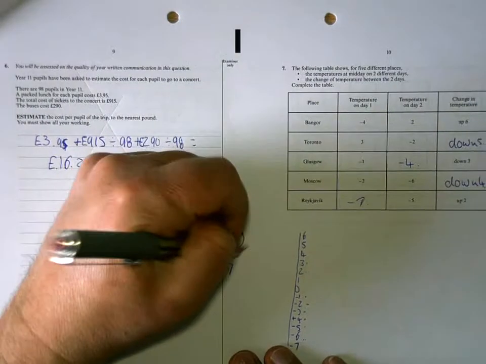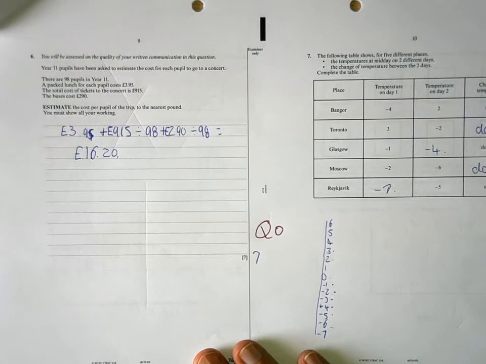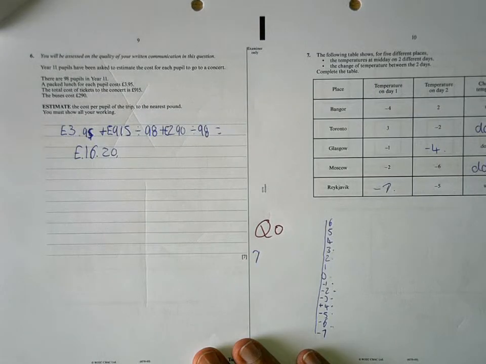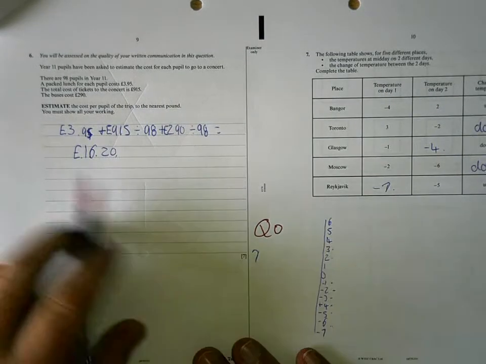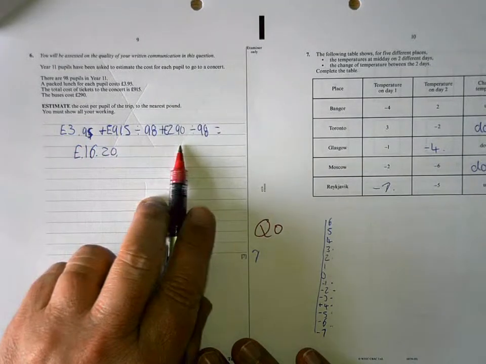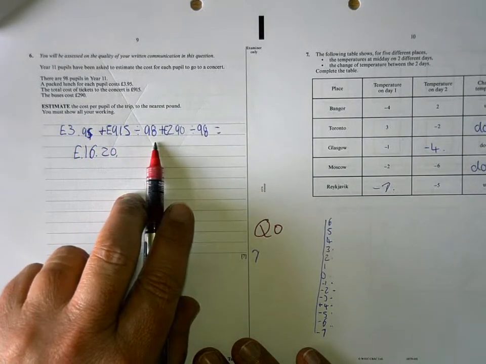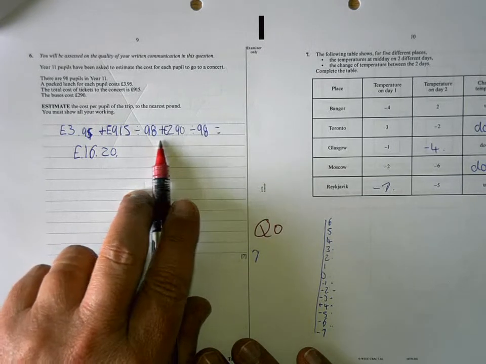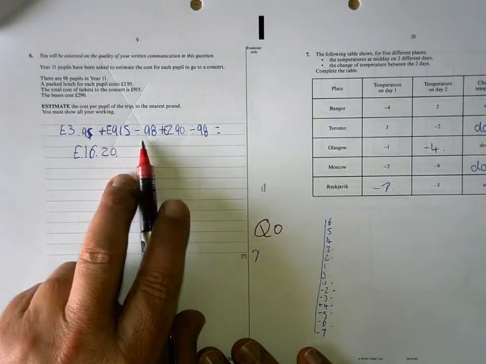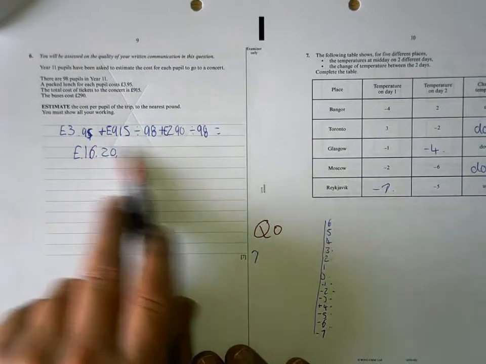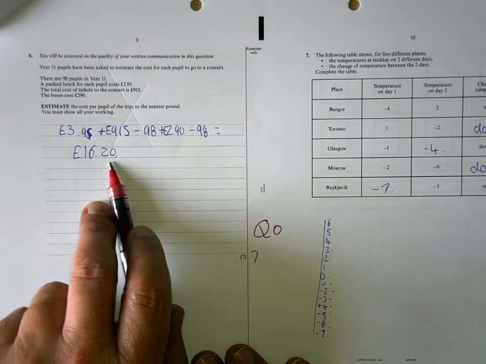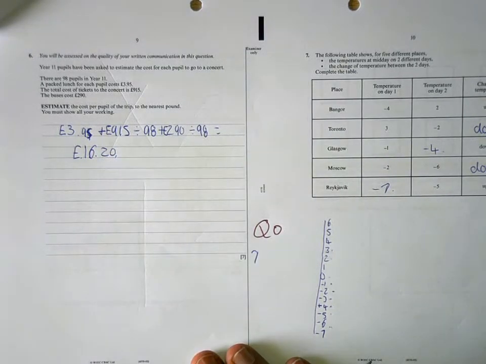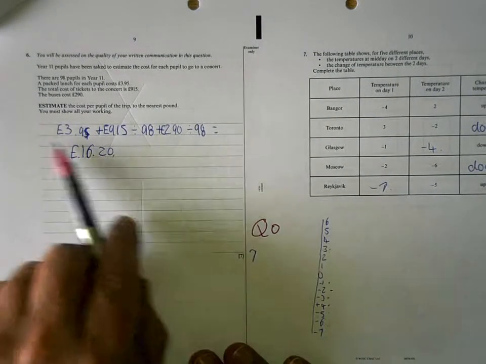Right, you're not going to get any quality of written communication because there isn't a single word there. What you've done here is fine, except not one of those is rounded. There isn't a single working out there, and for you to get that answer, then you've probably been tapping away on your mobile phone under the desk. So I'm not going to give you any marks for that.